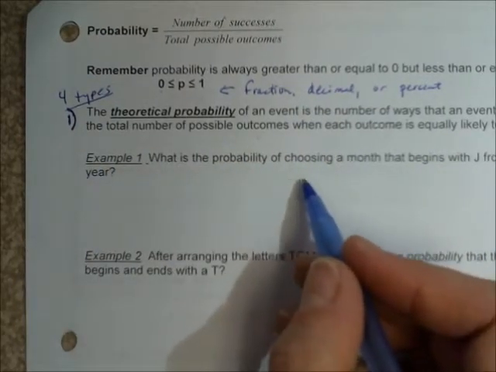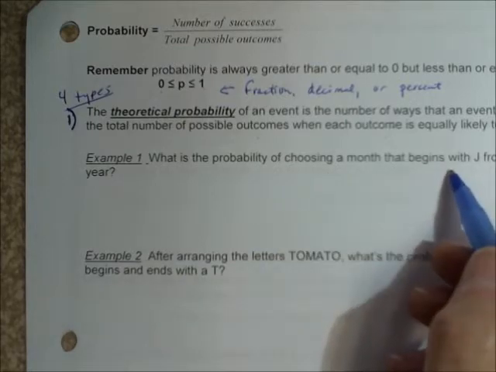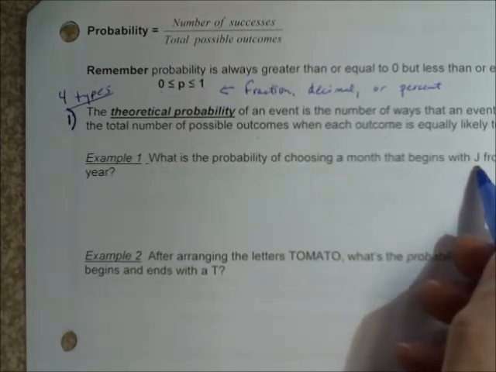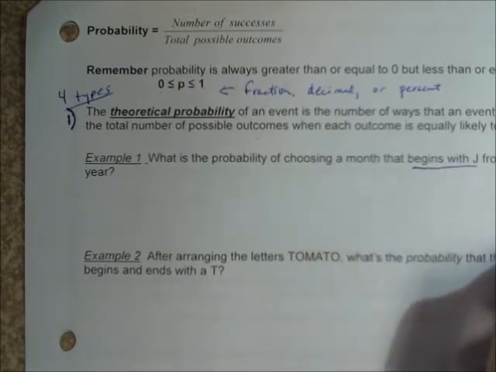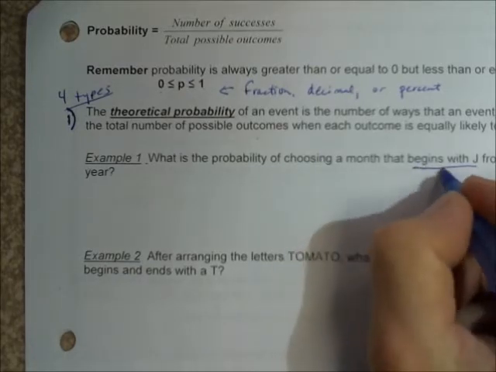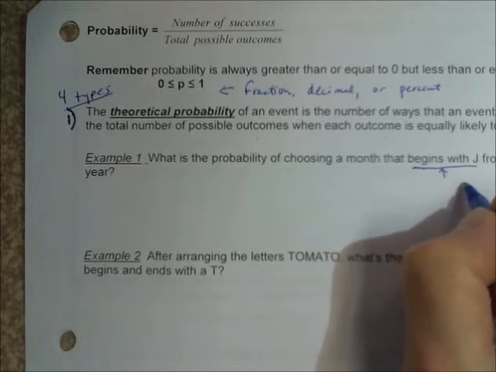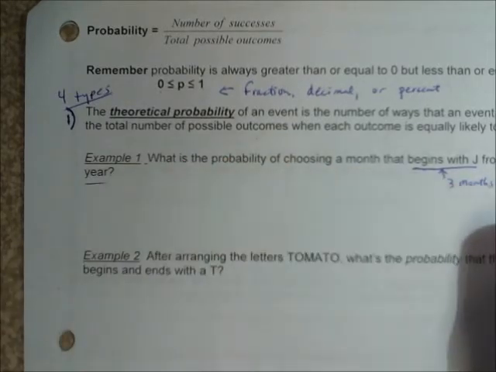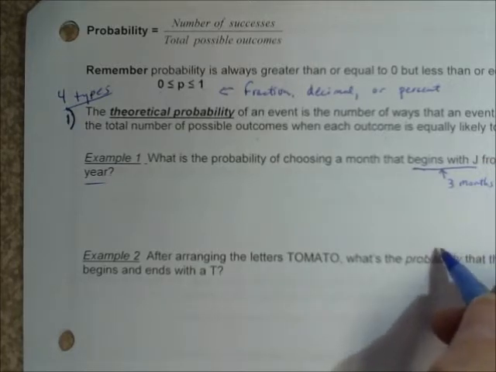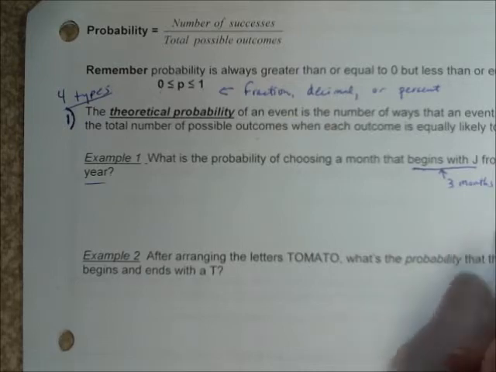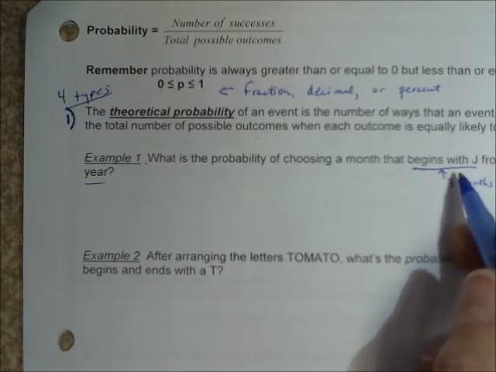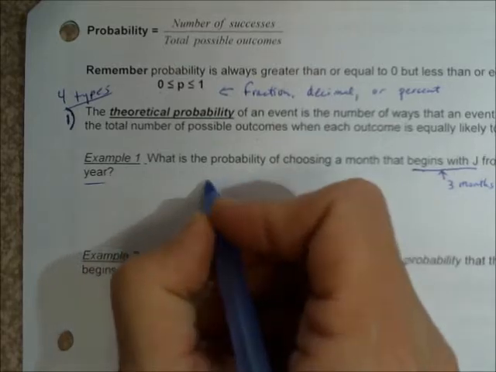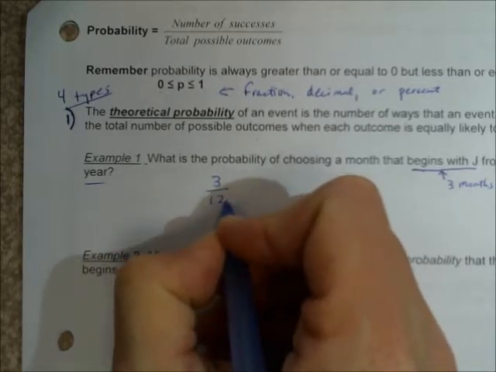For example, if you wanted to, at random, choose a month that begins with the letter J from the months of the year, you know that January, June, and July, there are 3 months that begin with the letter J, and there are 12 months in the year. So if you were randomly to choose a month out of the months of the year, what's the probability that it'll begin with the letter J? The probability is 3 out of 12, and you don't have to reduce.